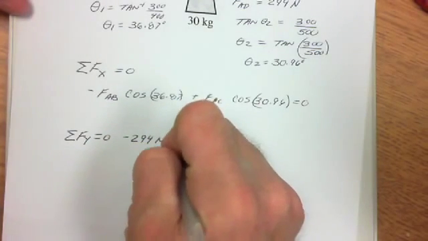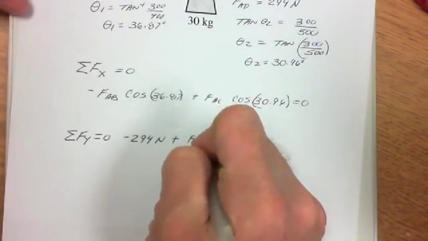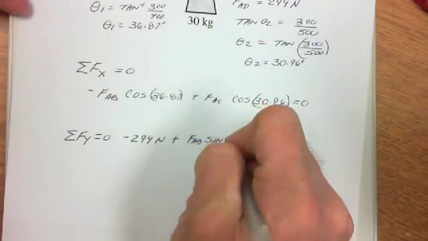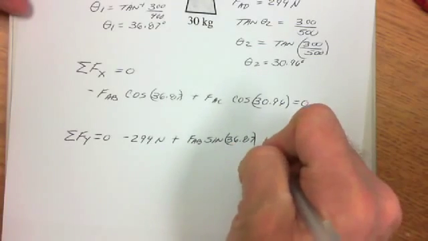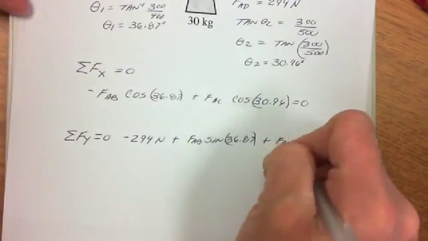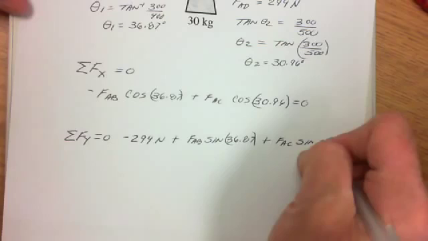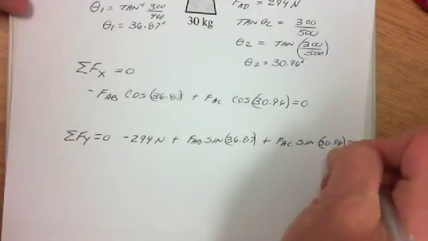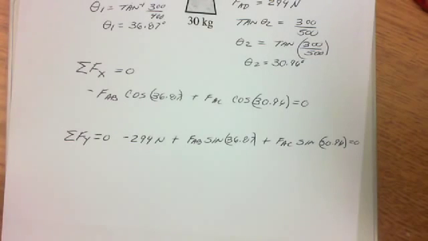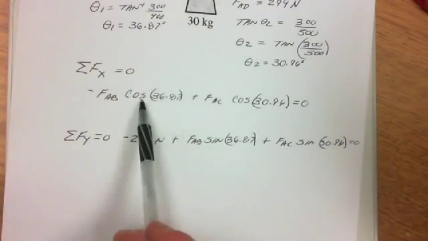And then I'm going to add to that FAB times the sine of 36.87, plus FAC times the sine of 30.96. And that makes it equal 0. All right, so there's our two forces. We're going to go ahead and solve this one here.